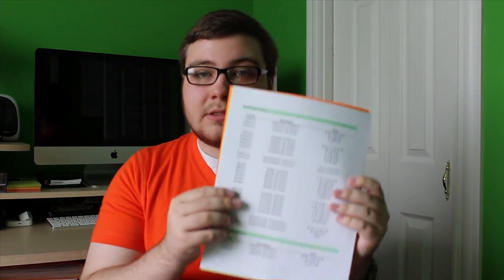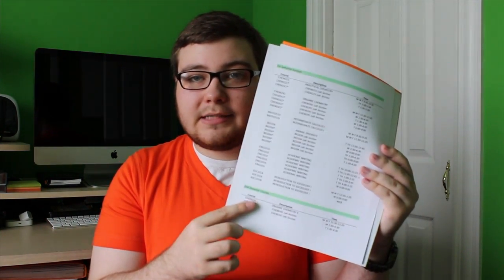Once I have all my classes listed out, and the labs and all the times, that's first semester, and second semester starts here and continues on to the next page. And then I start making some templates to fill out my schedule and plan things. So I'll go ahead and show you those now.